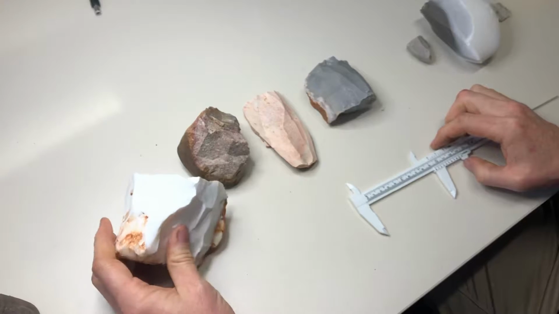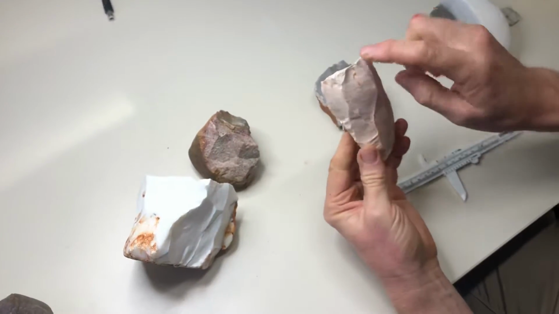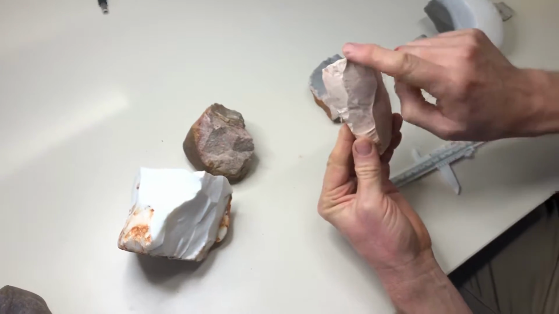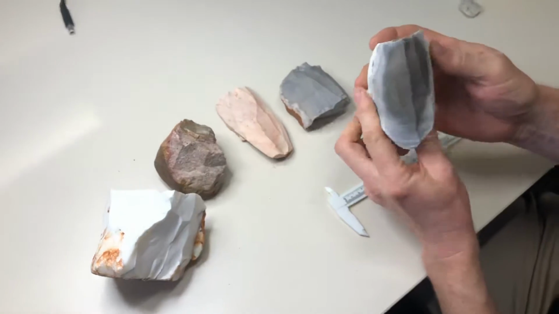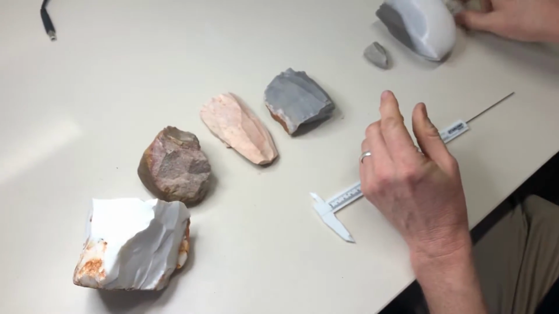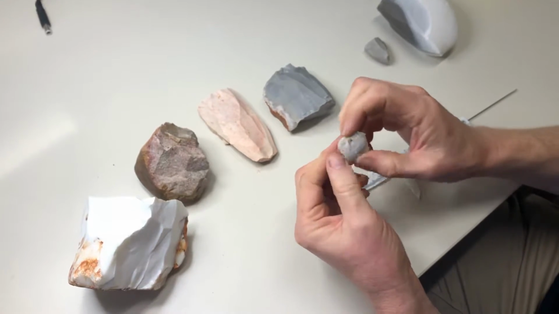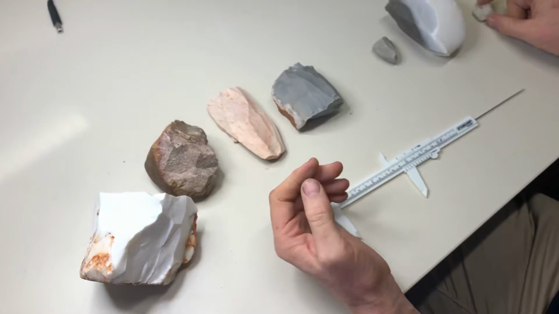Okay, so we don't need to repeat that on all the examples, but basically the same sort of thing on the bidirectional. Your longest face will be this face here that's been worked with the opposed flaking. Same on our platform, on our blade core. This will be your longest face. And then again on our bipolar core, we'll be looking for the main axis of flaking as our longest flake.